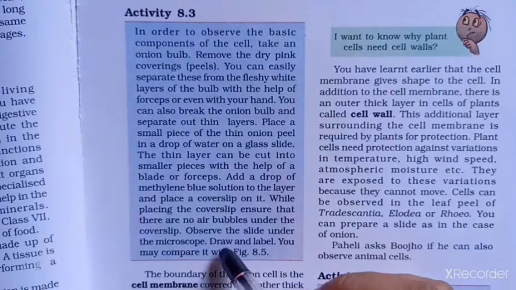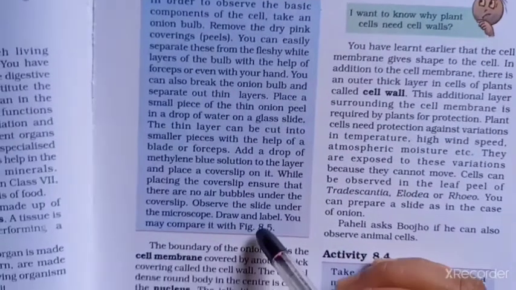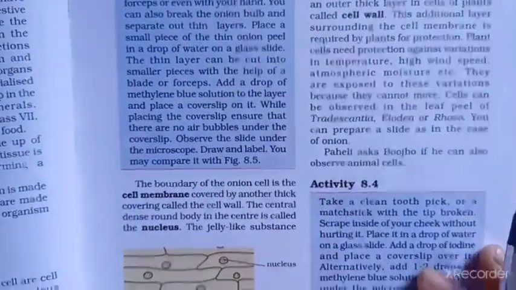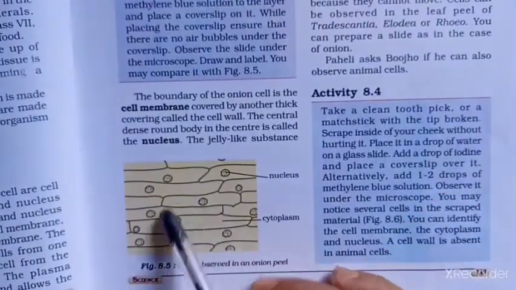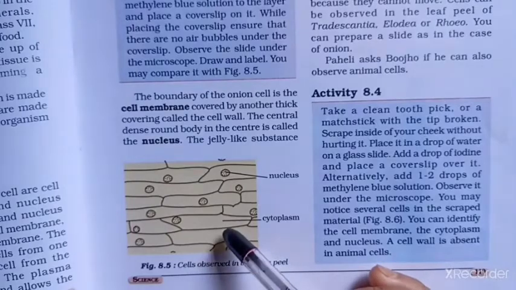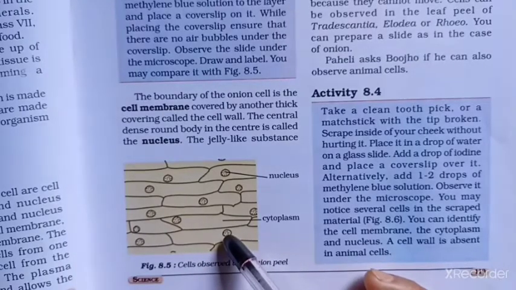So we carefully place the cover slip, and after that we observe the slide under the microscope, and we can see this structure of the onion: nucleus, cell wall, and cytoplasm.